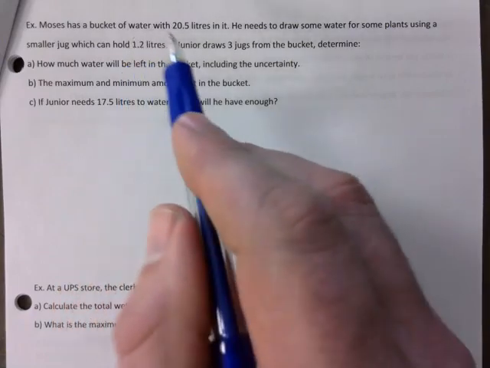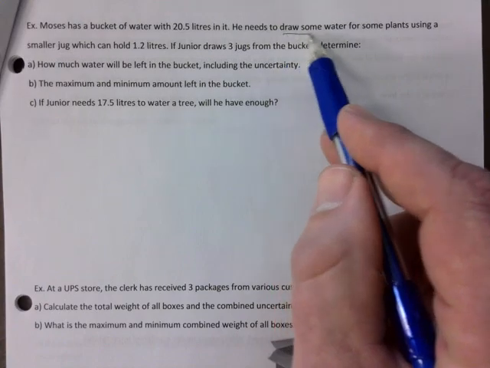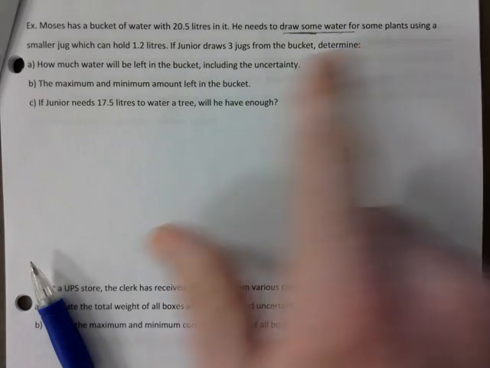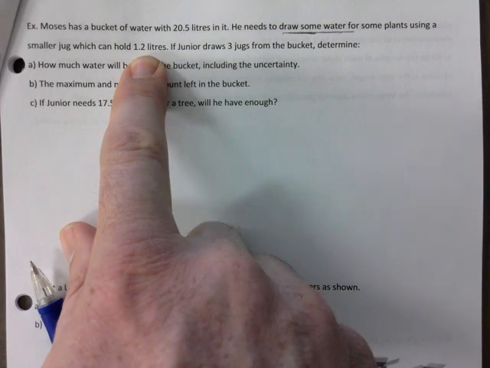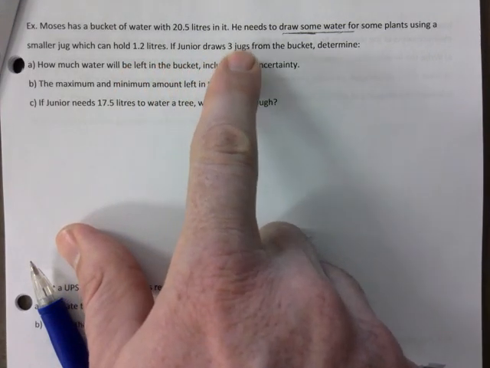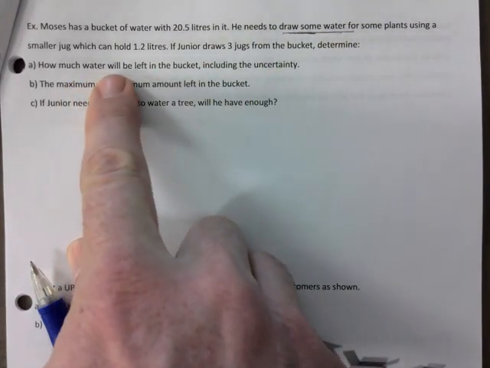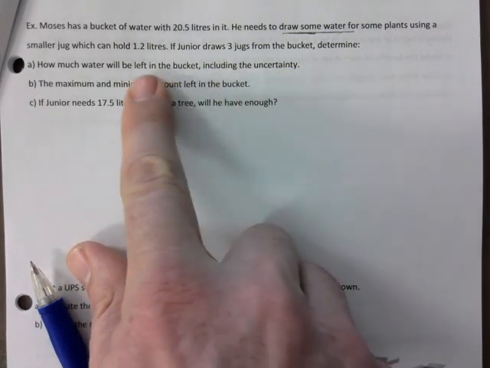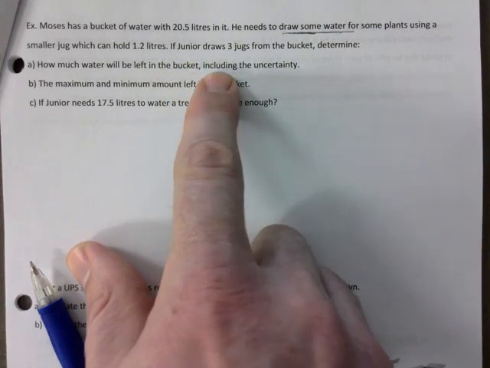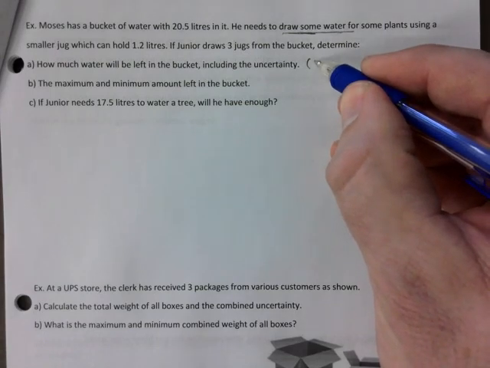Moses has a bucket of water with 20.5 liters in it. He needs to draw some water. Okay? You're taking away for some plants using a smaller jug, which can hold 1.2 liters. If Junior draws 3 jugs from the bucket, determine how much water will be left in the bucket, including the uncertainty. Okay. So in this case, because we're doing something over and over again, we're talking combined uncertainty.